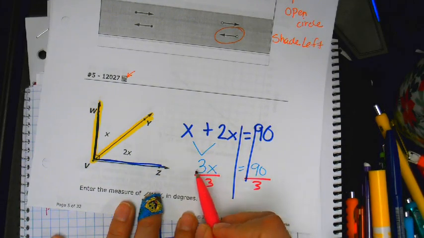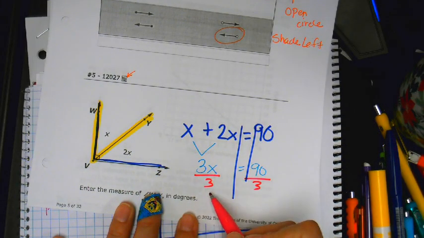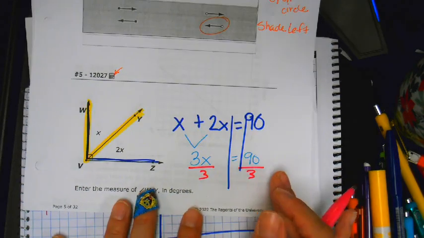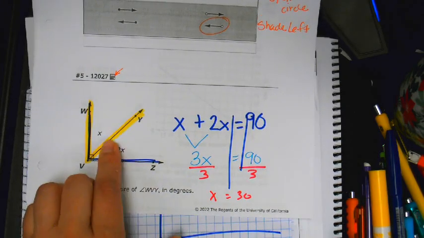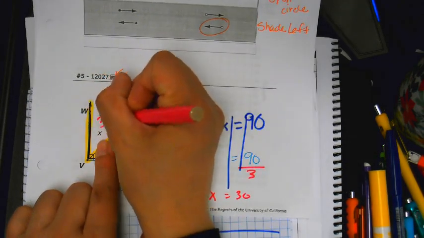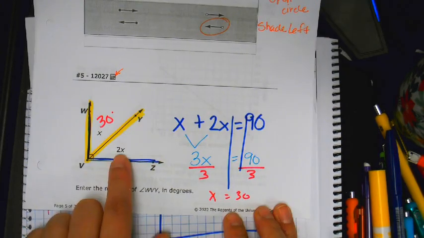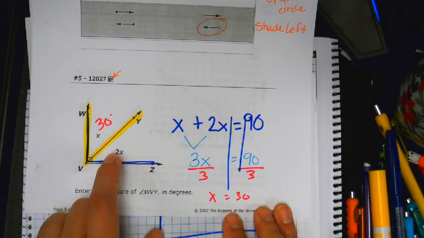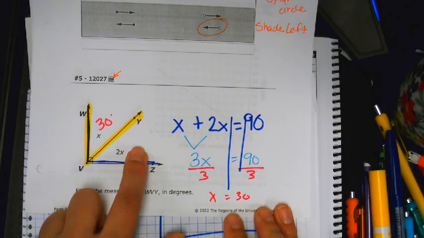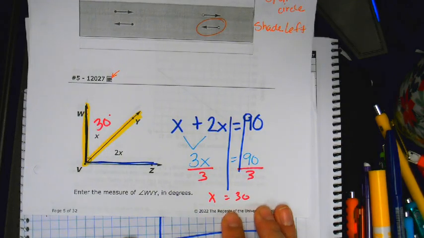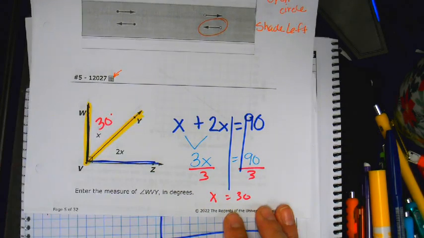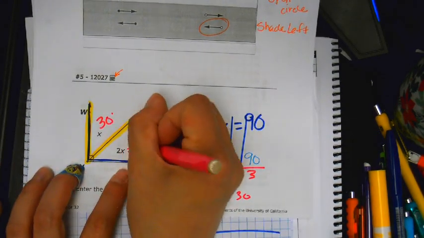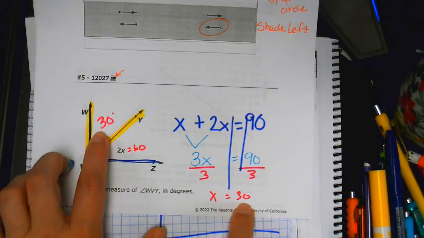Three x means 3 times x. So what do you have to do? Divide by 3. What is 90 divided by 3? So x equals 30. So this x really means 30 degrees. What would 2x be? 60. So this angle is 60. This angle is 30. Which angle are they asking me for? W, V, Y. So did I already solve for it? Yeah. This one would be 60 because it would be 2 times 30. This one is just 30.